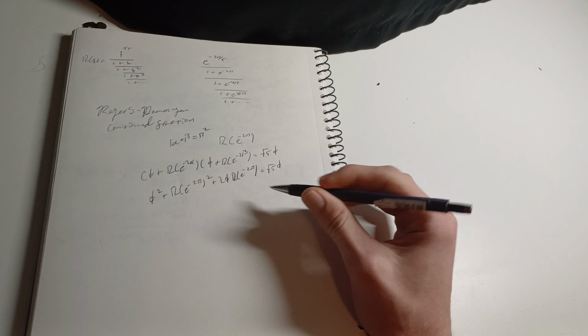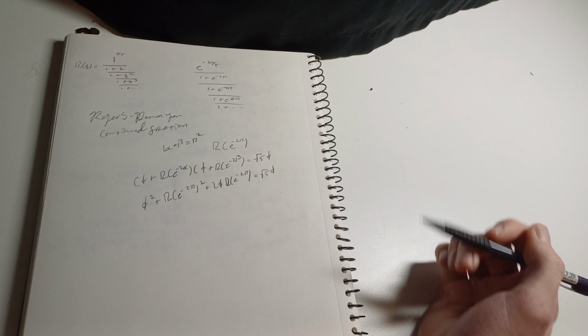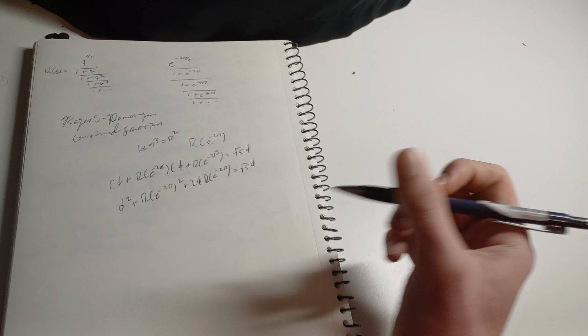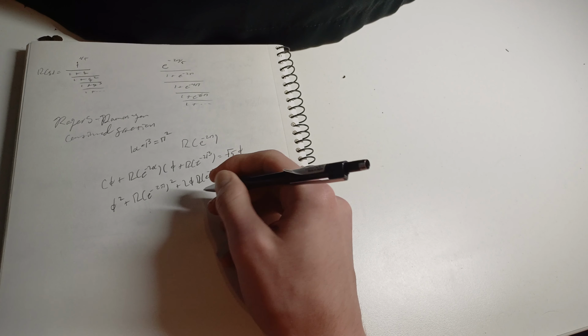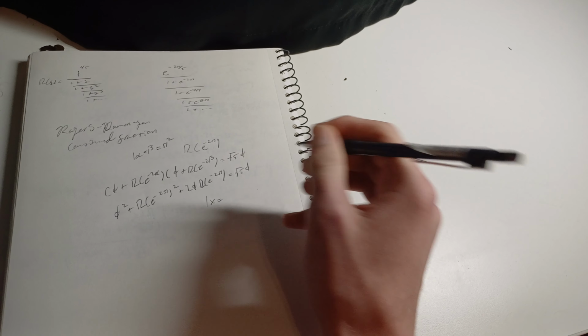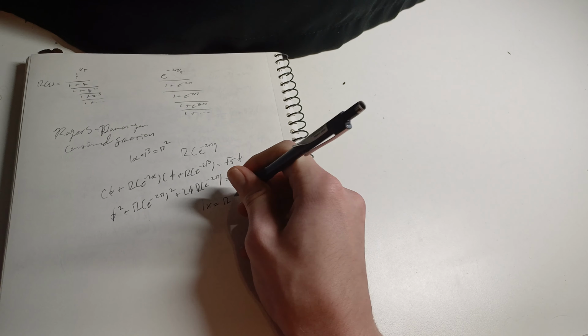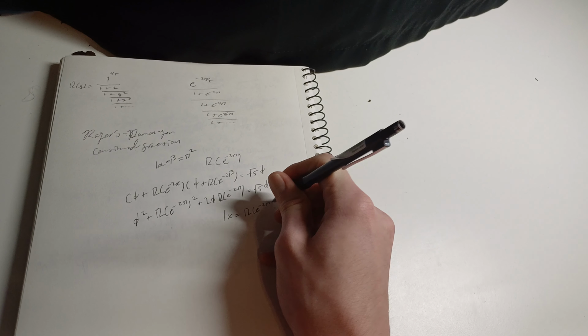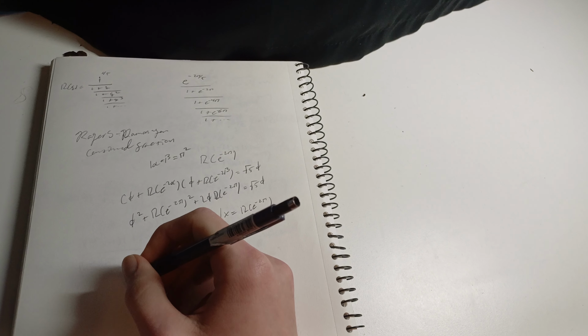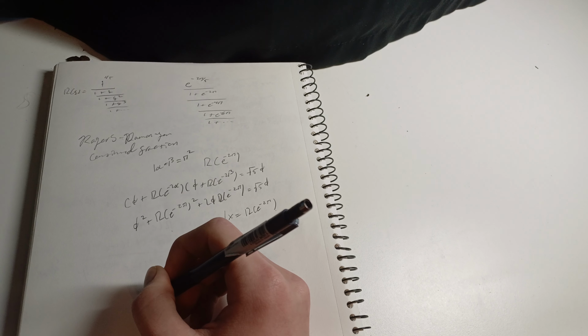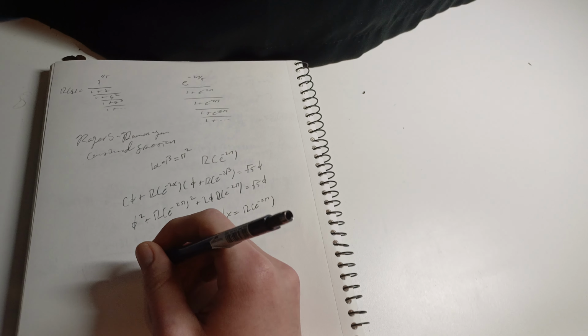Okay, this is understandable, I'm guessing, and we'll just plug in a variable x equals r of e to the minus 2 pi, and we'll get a quadratic equation which we can solve.